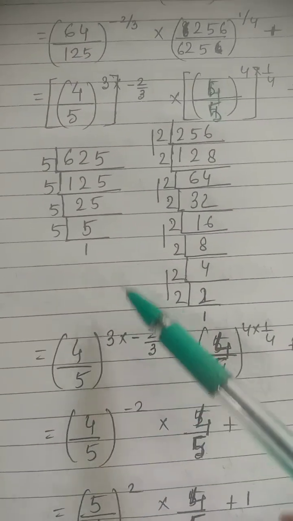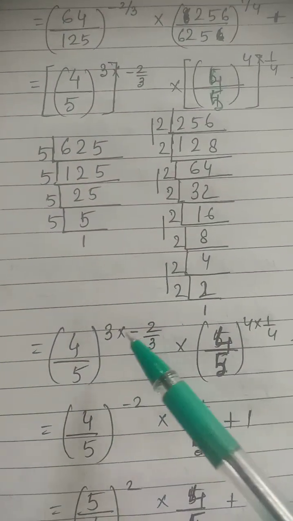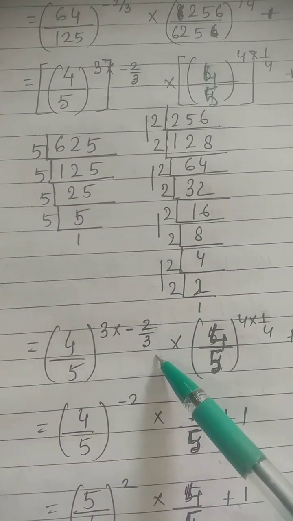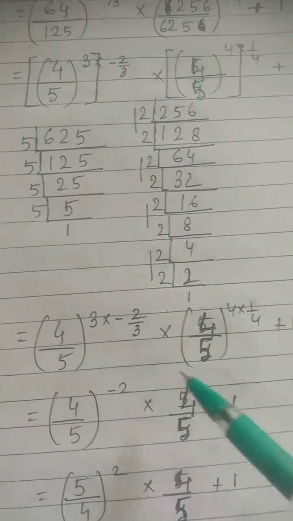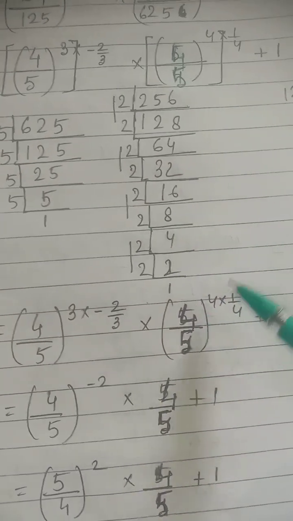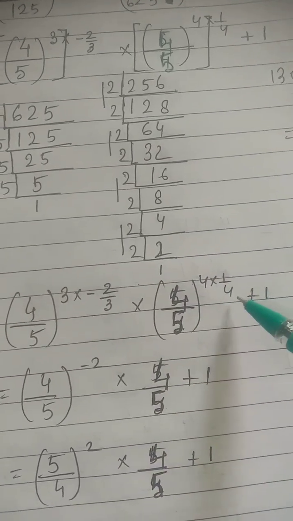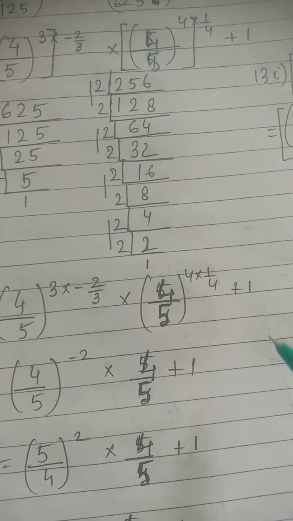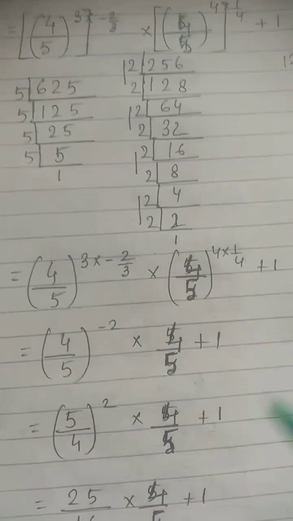So here (4/5) to the power 3 into minus 2/3, the powers will be multiplied, into 4/5, here also the powers will be multiplied. So 4 over 4, and this is 1 plus 1.